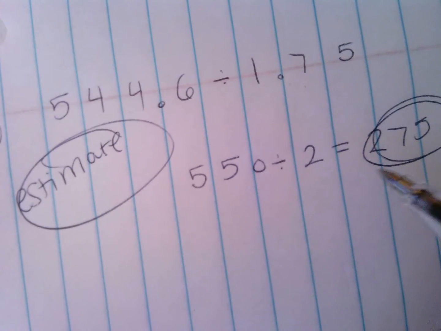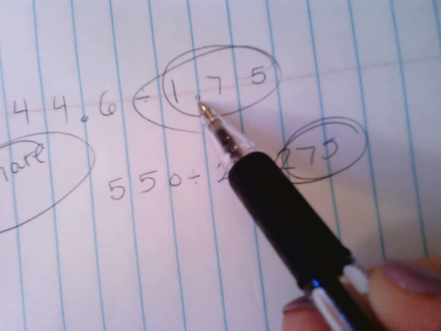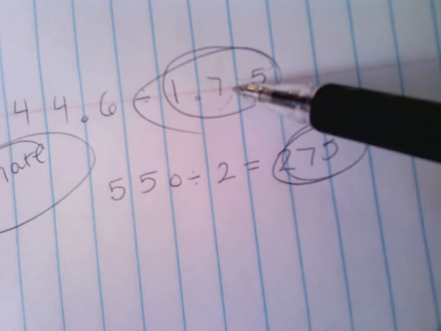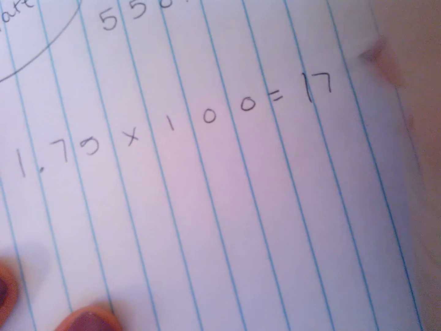Okay, so now I need to make the decimal point go away in my divisor. So my divisor is 1.75. So to move the decimal point over 1, 2, I need to multiply it by 100, because 100 has 2 zeros, so I know that this will move it over 2 places. So I'm going to do 1.75 times 100. I don't always have to do this whole work out again, but for our purposes today, I'll do it out for you. But if you can tell right away that you need to move 2 decimal points over, you automatically know you multiply both numbers by 100. So equals 175.